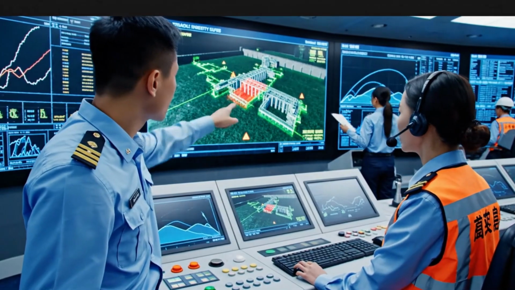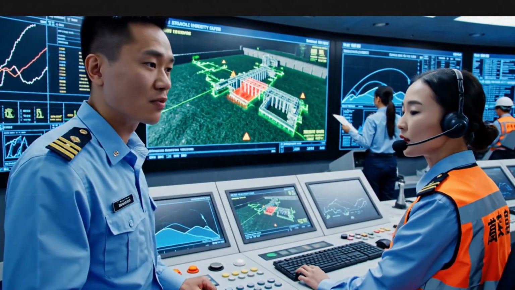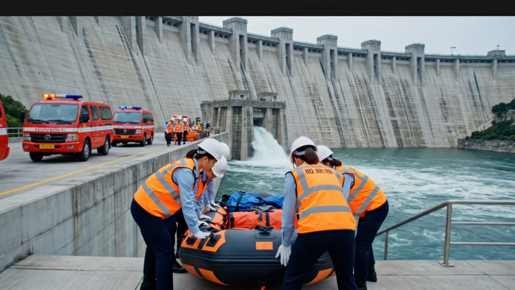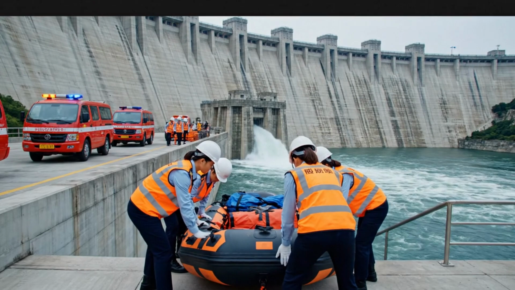All units, this is Control. The simulation is active. Move to Phase 2. Field team acknowledging Phase 2. Boat is in the water.